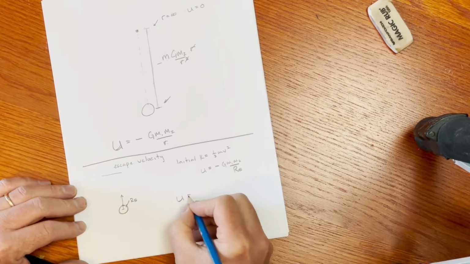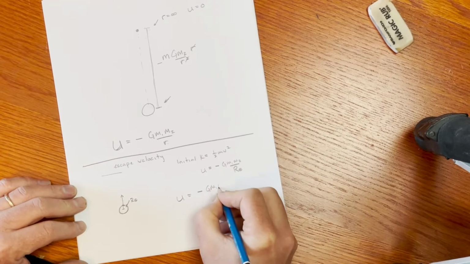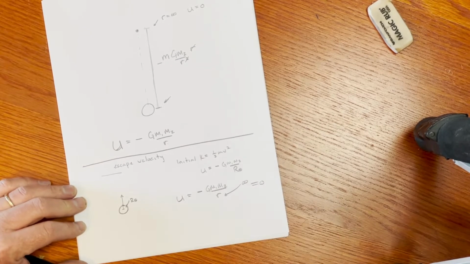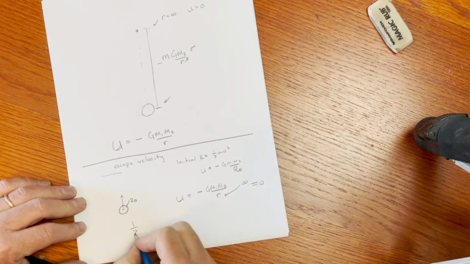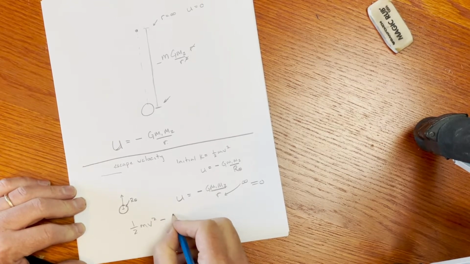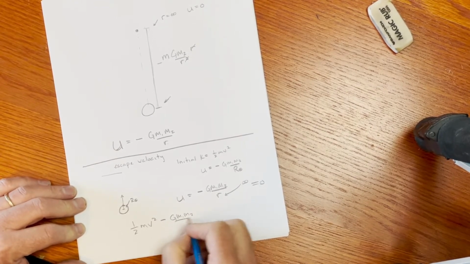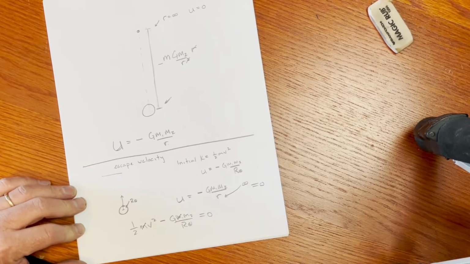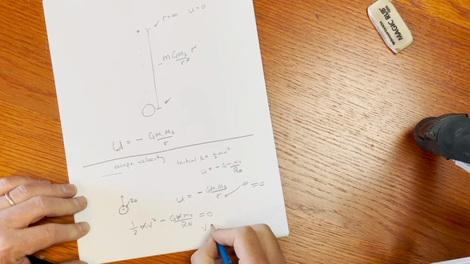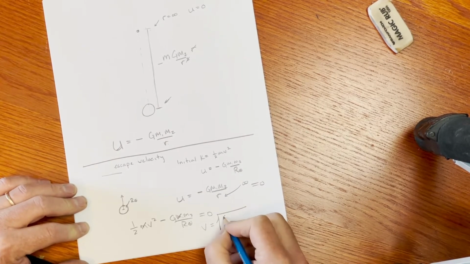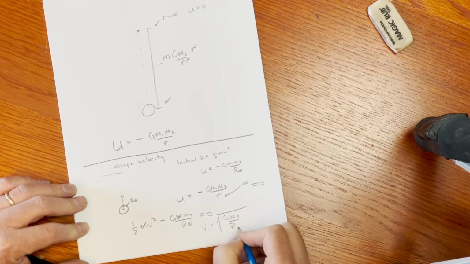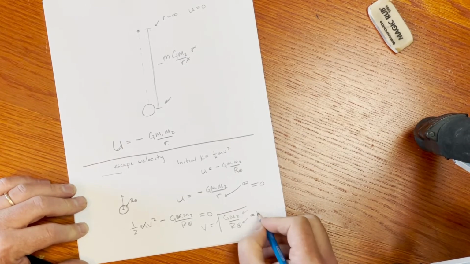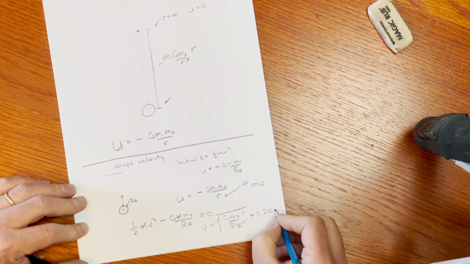And then our final potential energy is going to be minus g m1 m2 over r. But this r is going to go to infinity, so that's going to be equal to 0. So that means I'm going to get 1/2 mv squared minus g m1 m2 over r Earth is equal to 0. Those m's are the same, so they're going to cancel, and I'm going to wind up with the escape velocity is equal to the square root of 2 g m2 over r Earth. And that is the mass of the Earth, that's the radius of the Earth. If I put those numbers in, I get 11,200 meters per second.